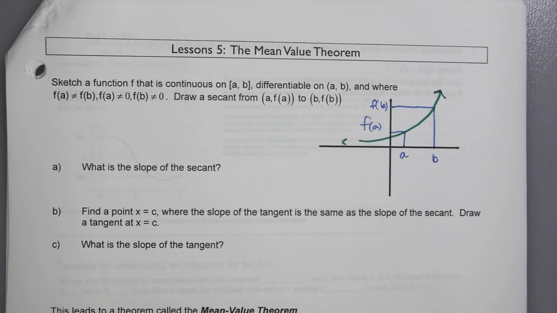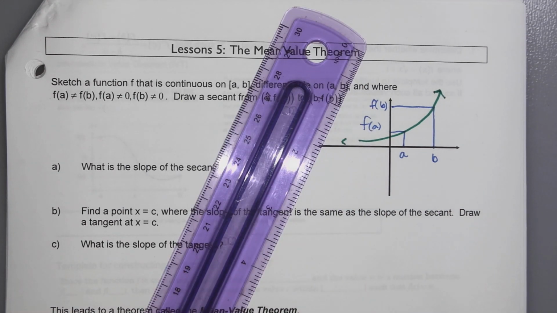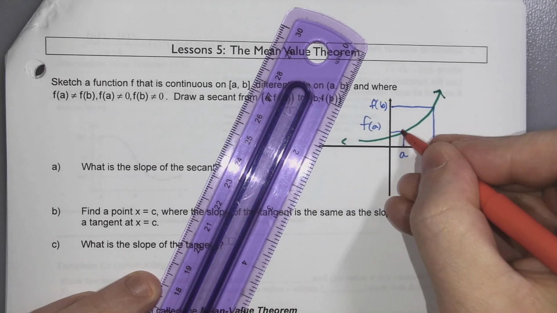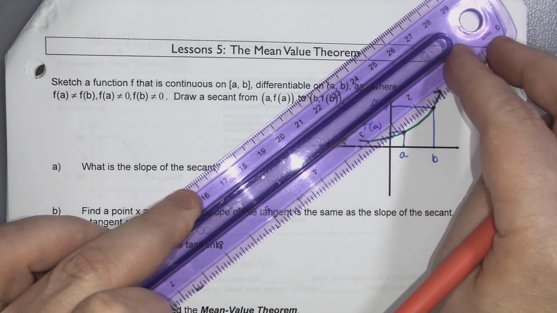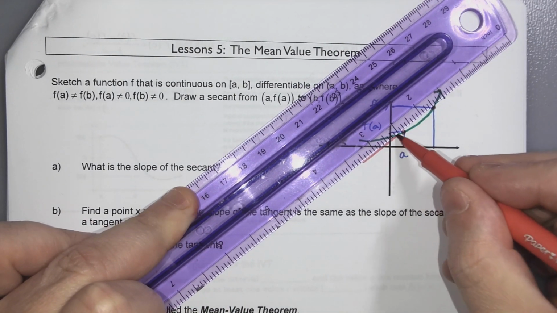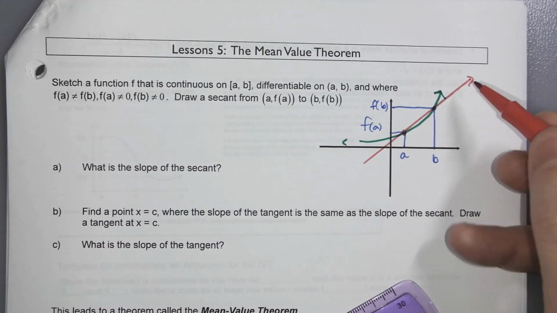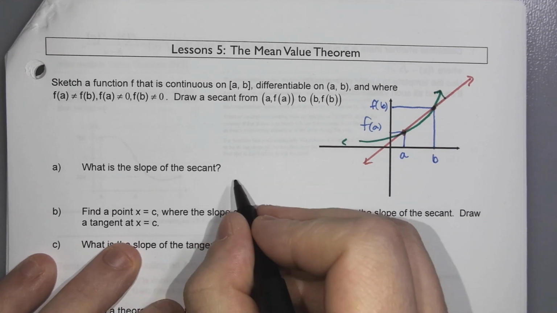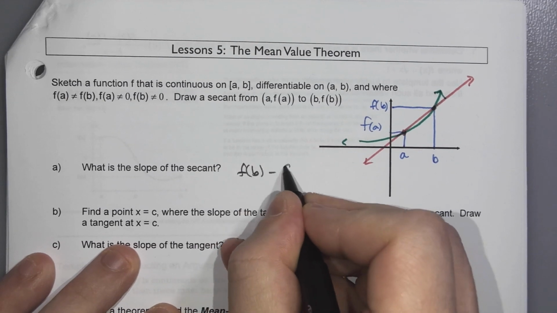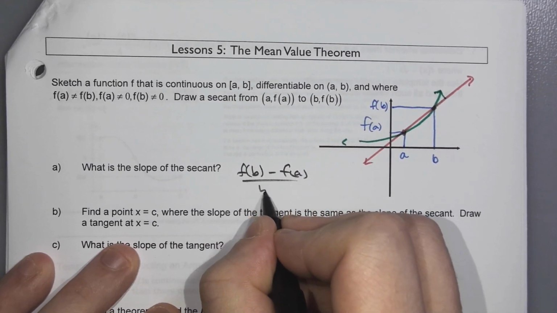Then we are supposed to draw a secant line between f of A and f of B. So let's do that there and there. And so if I were to sketch in this secant line, there we go. Notice that the secant line has a particular slope, namely rise over run, right? The slope would be f of b minus f of a over b minus a.